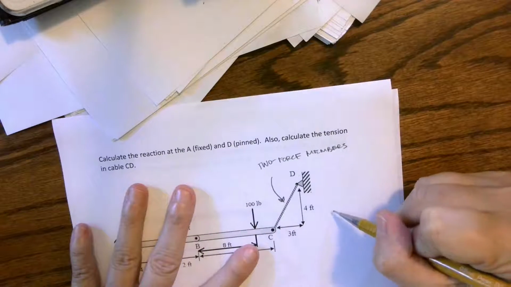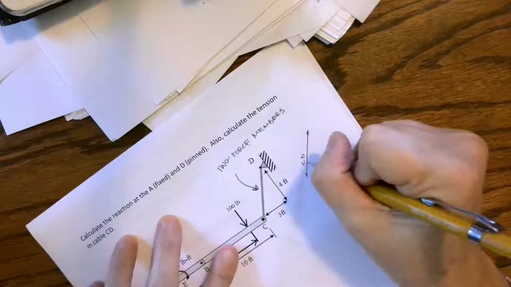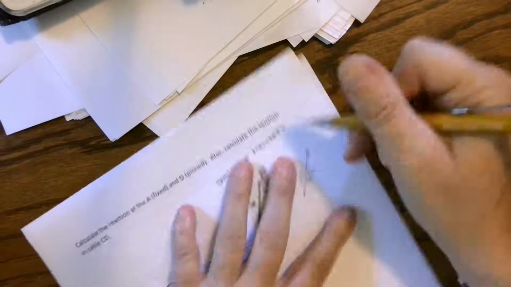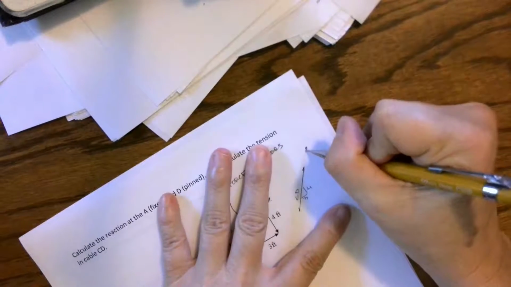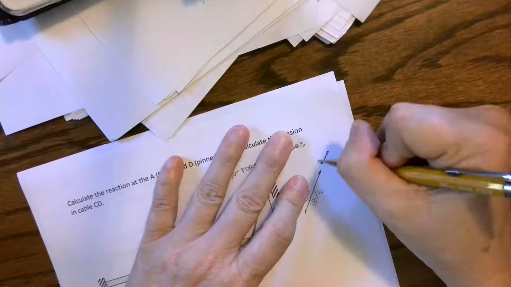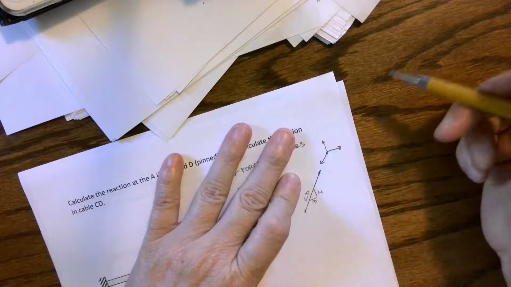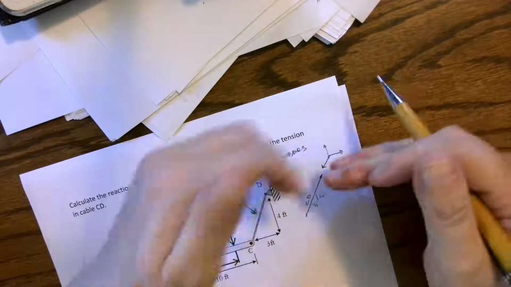Because the beauty of the two force member is if I am in tension, CD, and I am at a 3 to 4, then that means I am pulling back on that node just like a truss, okay? Which means my reaction at D has to be pulling back equal and opposite all the way through.